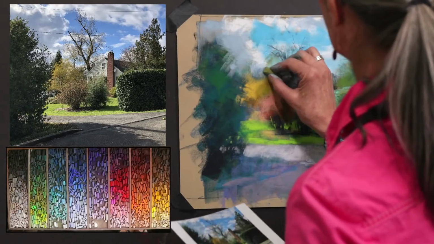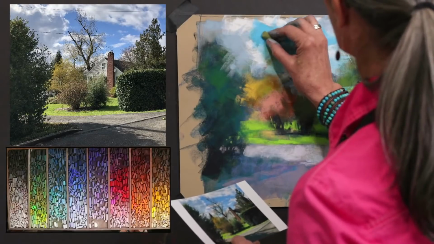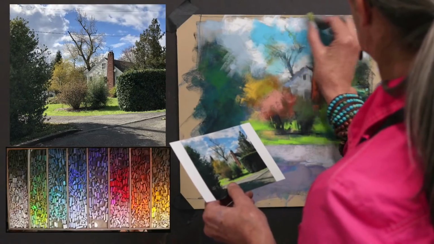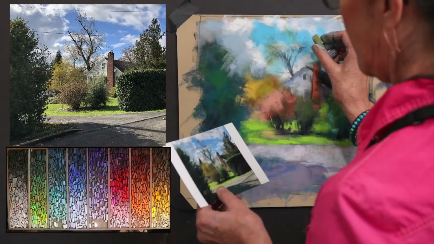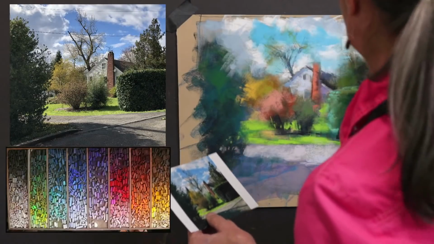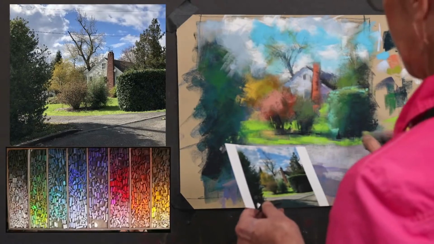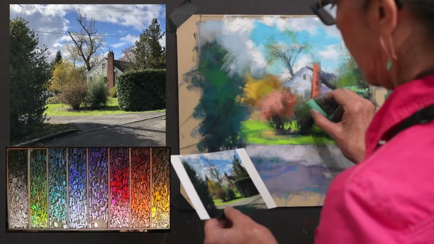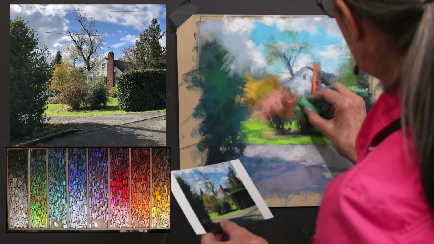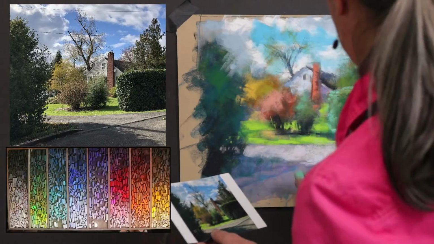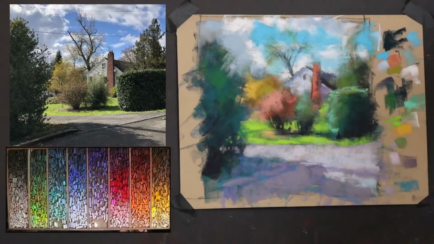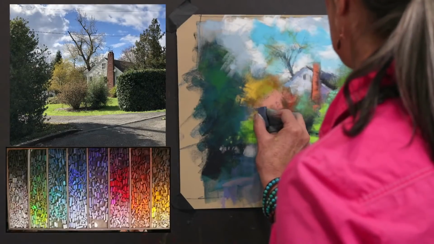It's like leafing out. So a little bit of color on here. And then there's a couple other little spots that I want to get a little bit lighter, like this guy. Maybe a couple little darks back in here.